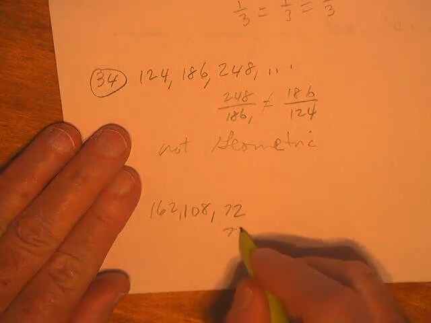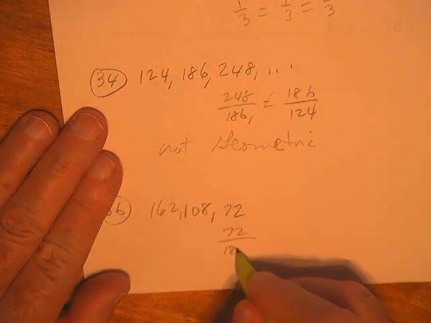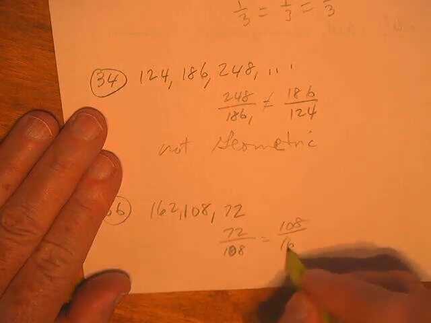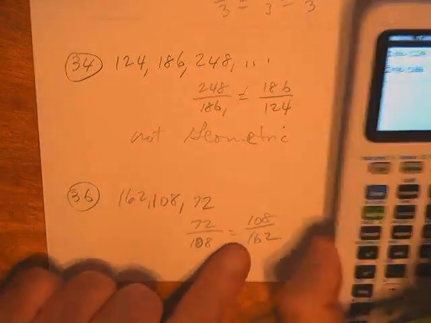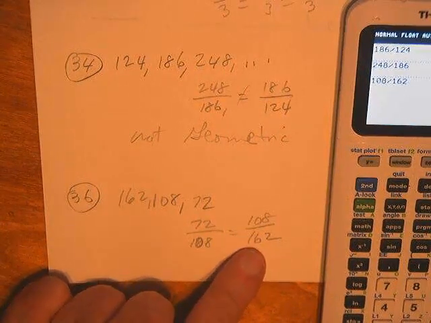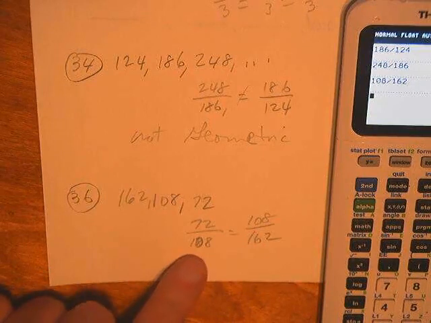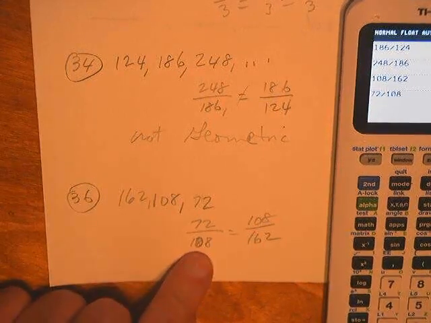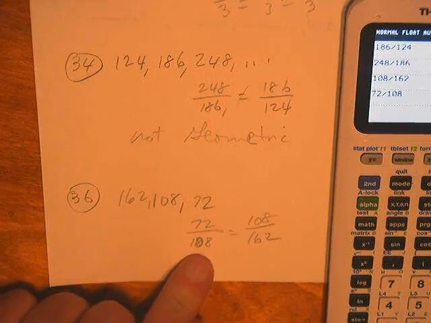Okay, and then this last one, 72. Actually, there's one more. I wrote it over here on the side. Okay, let's try these. 108 divided by 162. 72 divided by 108. So those are the same.